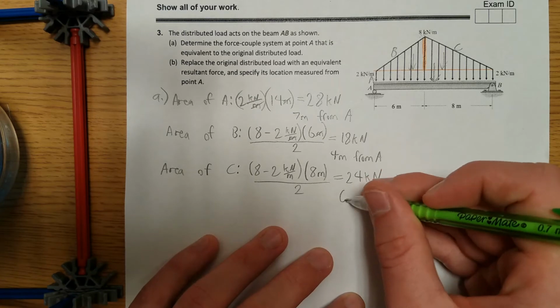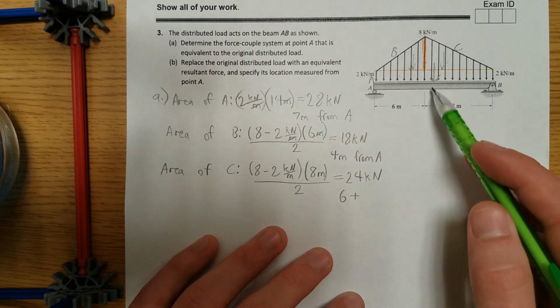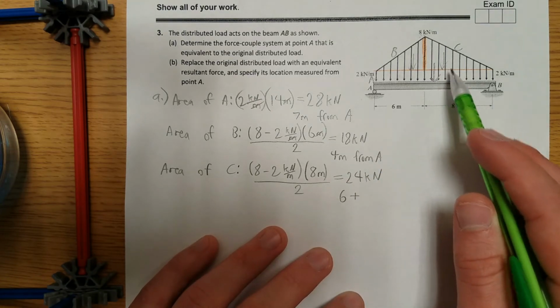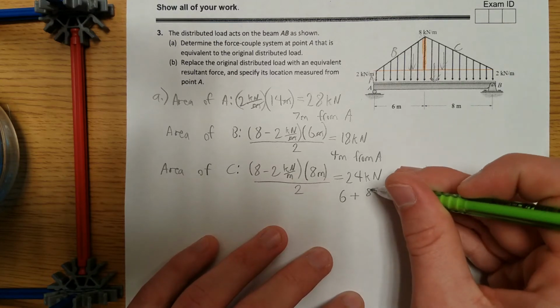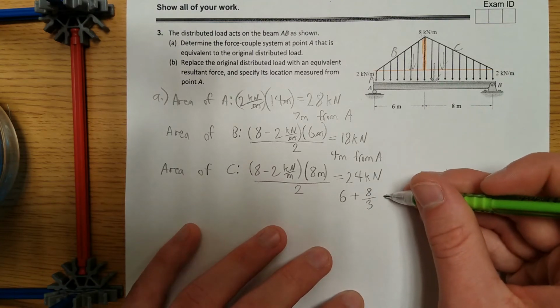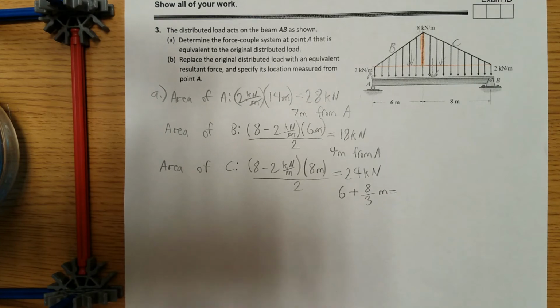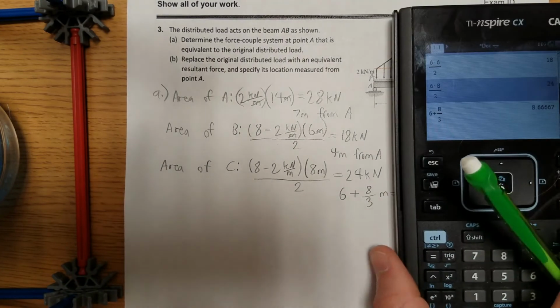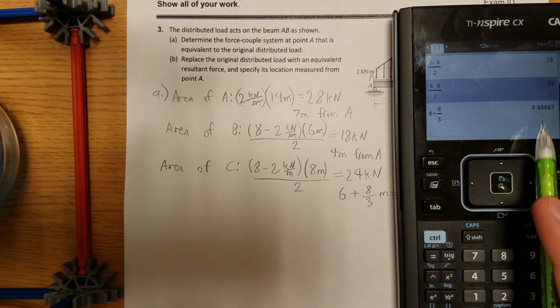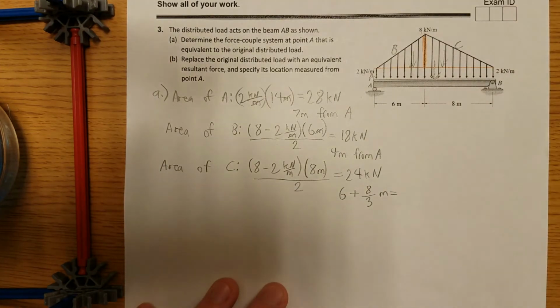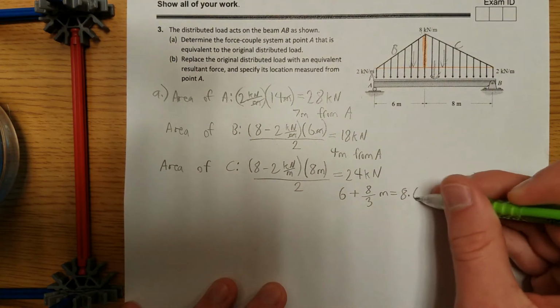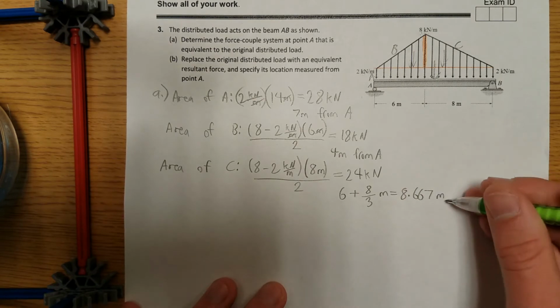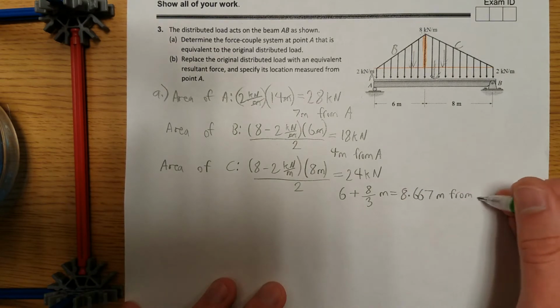So I'm going to go ahead, 6 plus, and if it's 1/3 from the tall end, we'll just write 8/3 meters. I always like to write out my math and make sure I can be as thorough as I can. 6 plus 8/3, if we calculate that out, we get about 8.667 meters from A.